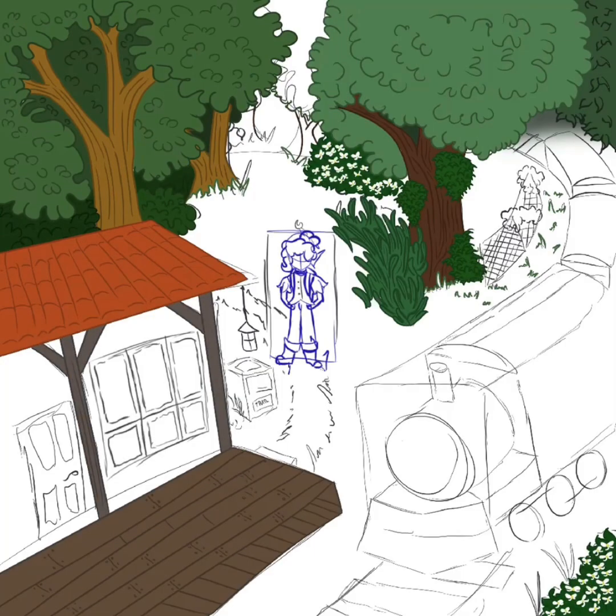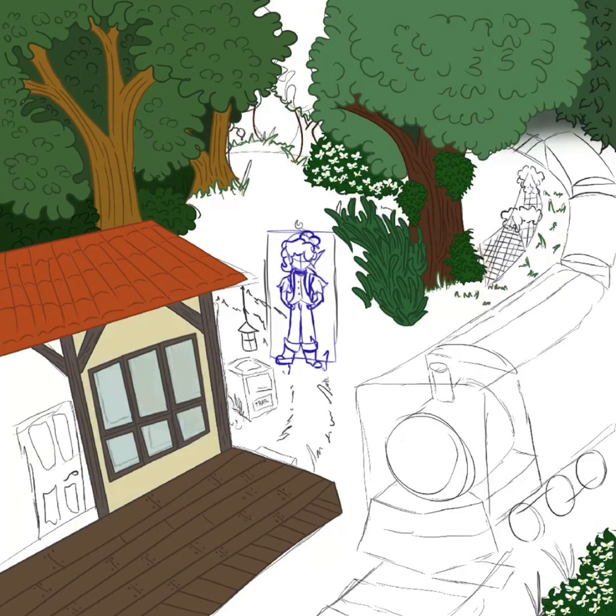Also, sorry if you can hear my chickens in the background. They are noisy today. And yeah, also have fun with your scenery. It doesn't have to be super literal. It could be warped. It could be however you want.